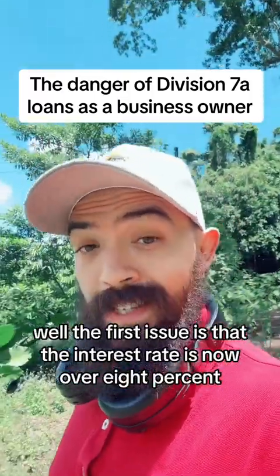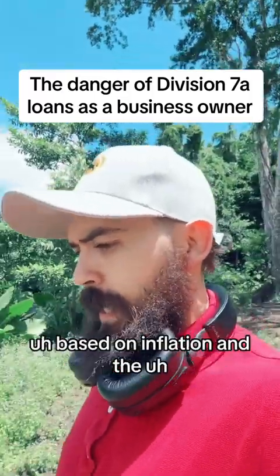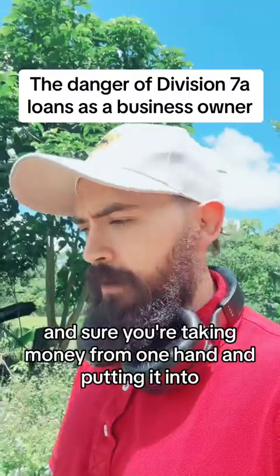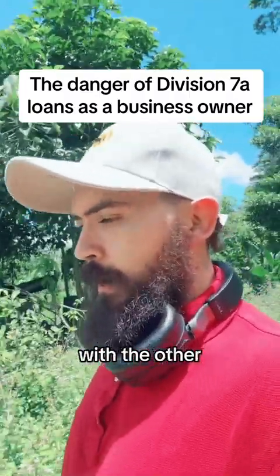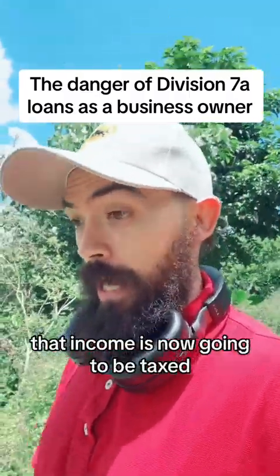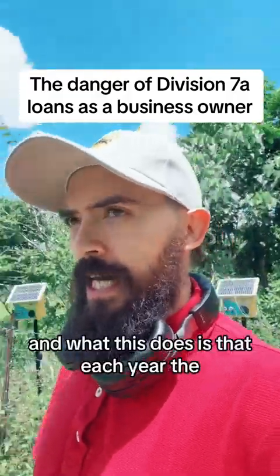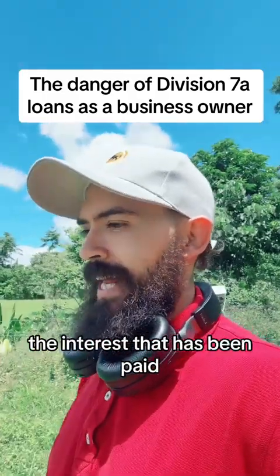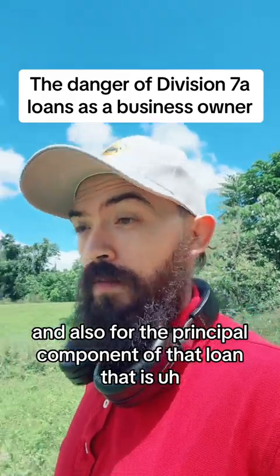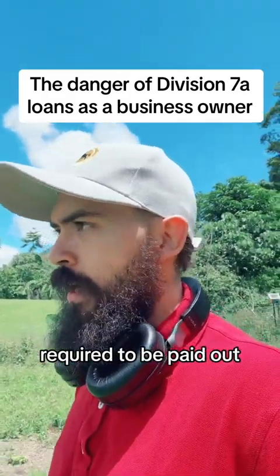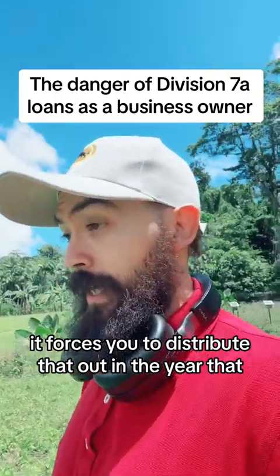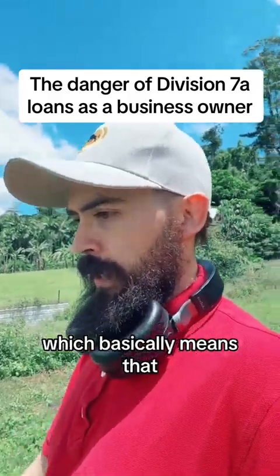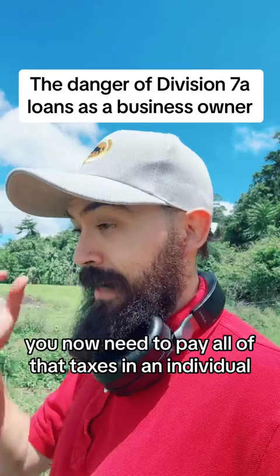Well, the first issue is that the interest rate is now over 8%, based on inflation and the current cash rate. And sure, you're taking money from one hand and putting it into the other, but as a result of doing so, that income is now going to be taxed. Each year, for the interest that has been paid and also for the principal component of that loan that is required to be paid out, it forces you to distribute that out in the year that it is paid, and it does not receive a franking credit, which basically means that you now need to pay all of that tax as an individual.